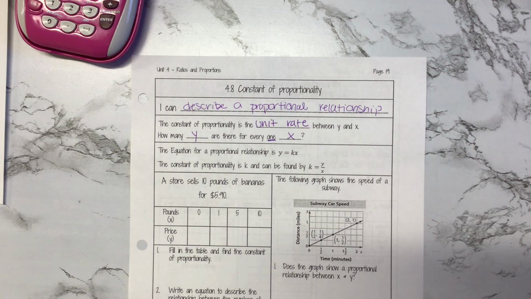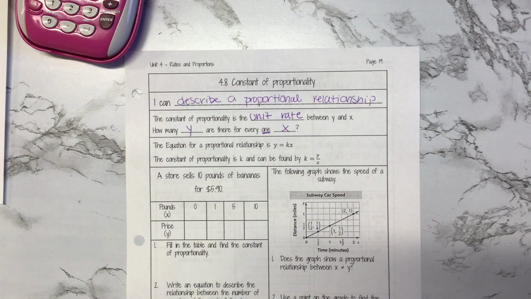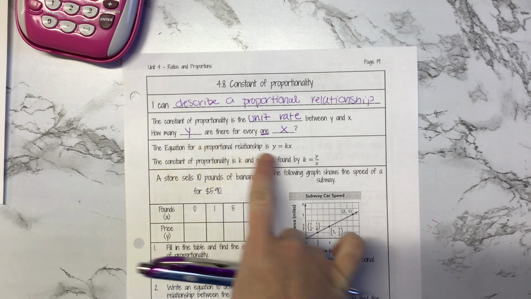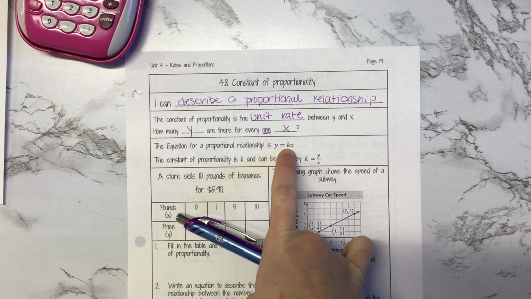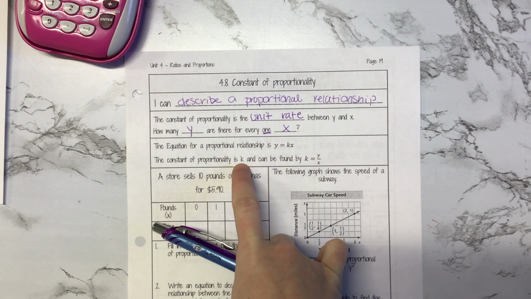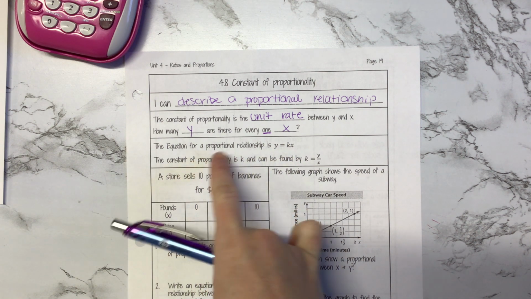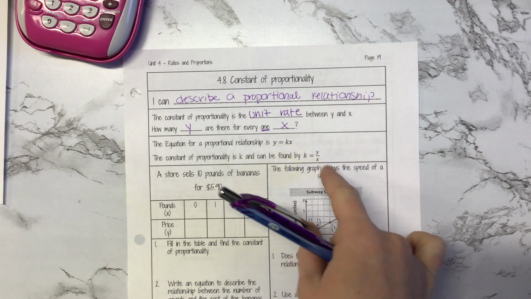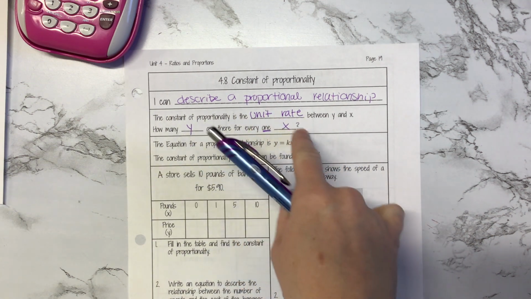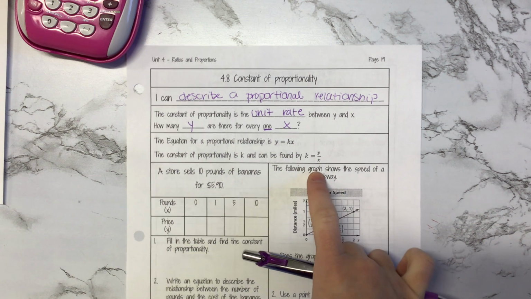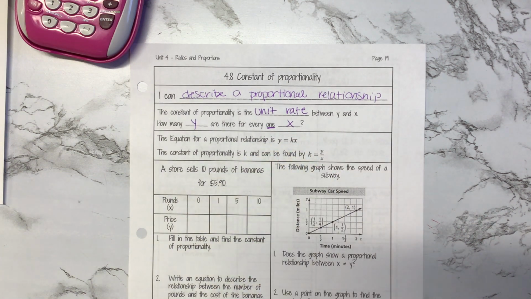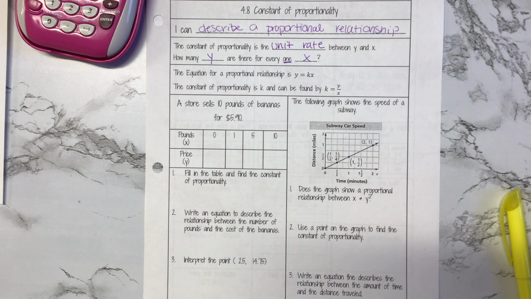Okay? So our equation is y equals k times x, and k is the constant of proportionality. You find it by taking y divided by x, the unit rate of y to x, okay? So I can just replace it right there. Probably gonna need some highlighters, okay? So you get it from situations, right? So like kind of quote unquote real world situations.